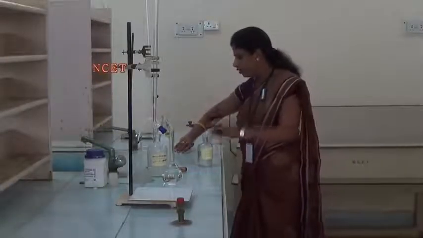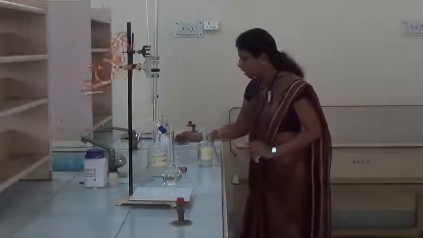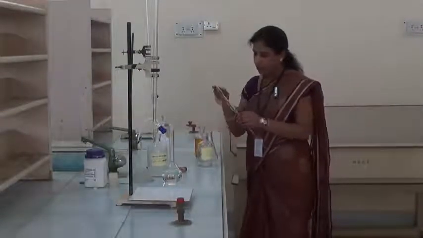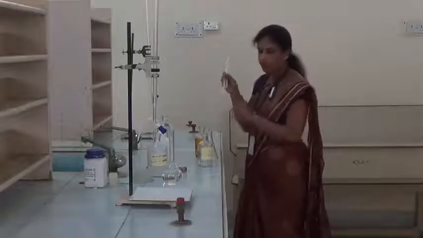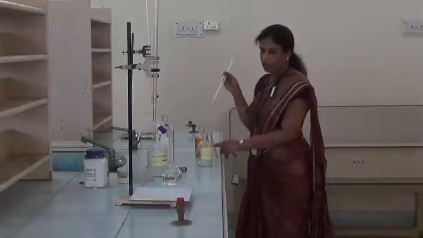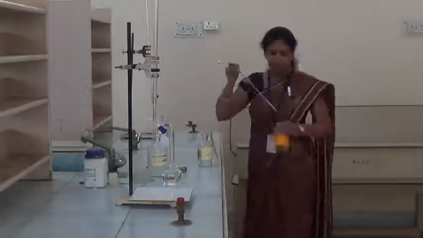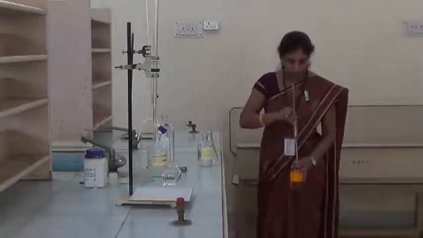Then with the help of another pipette, we have to transfer again 25 ml of potassium dichromate solution. Before transferring the potassium dichromate solution into the conical flask, we have to rinse the pipette again with potassium dichromate solution.